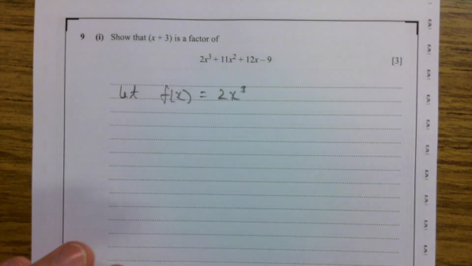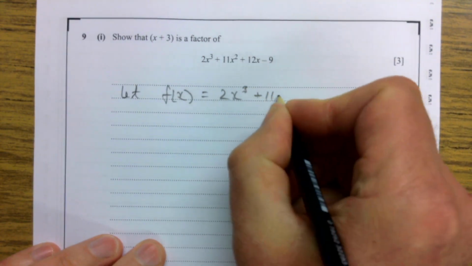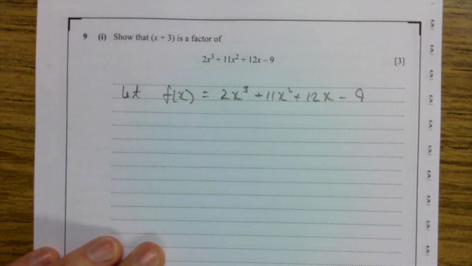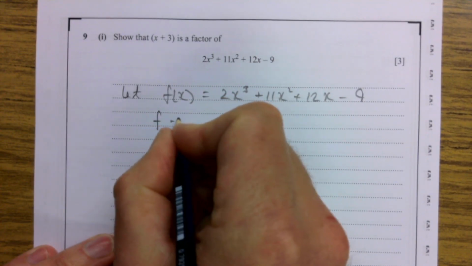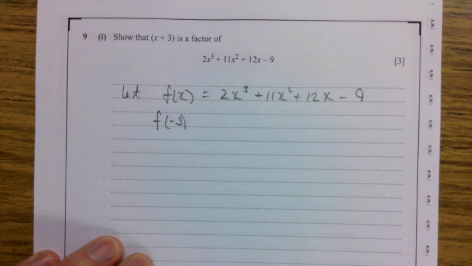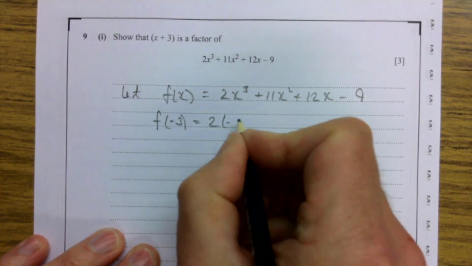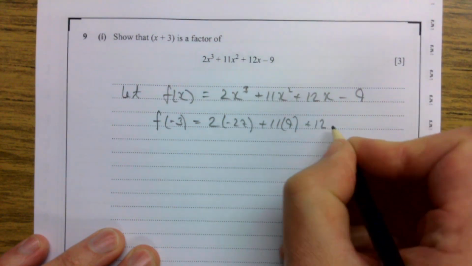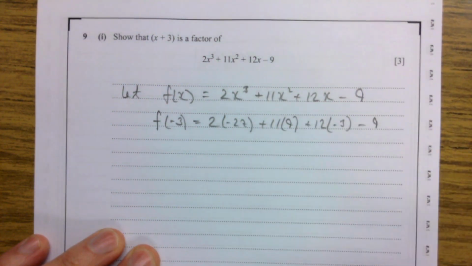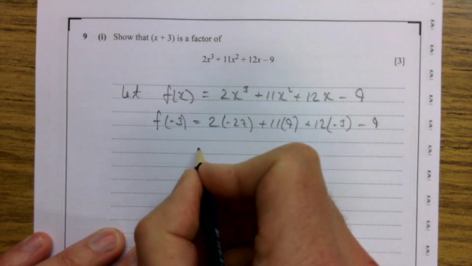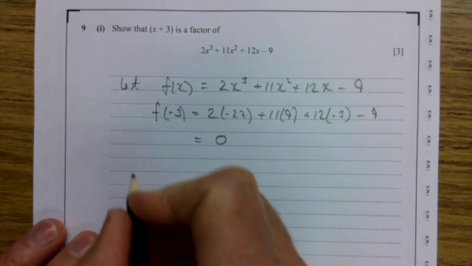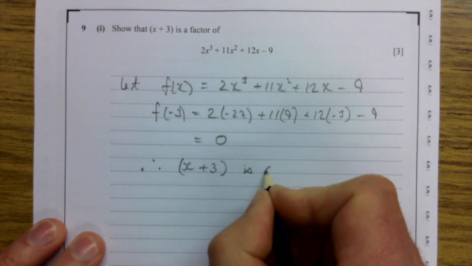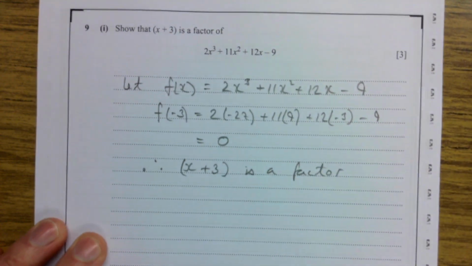So we're going to let f of x equal 2x cubed plus 11x squared plus 12x minus 9. And using the factor theorem, that means if we work out f of minus 3, if it is a factor, it should equal 0. So that's going to be 2 times minus 27 plus 11 times 9 plus 12 times minus 3 minus 9. And sure enough, if you substitute that in, you do indeed get 0. So therefore, x plus 3 is a factor.